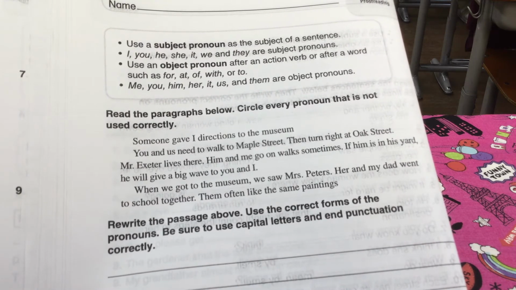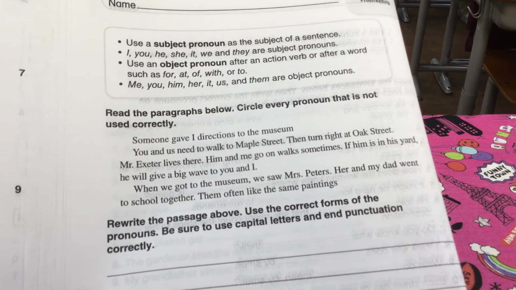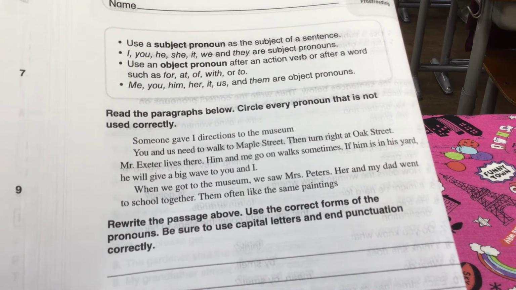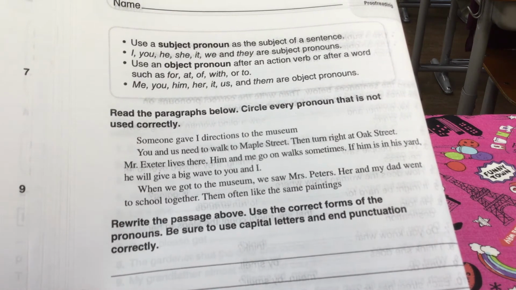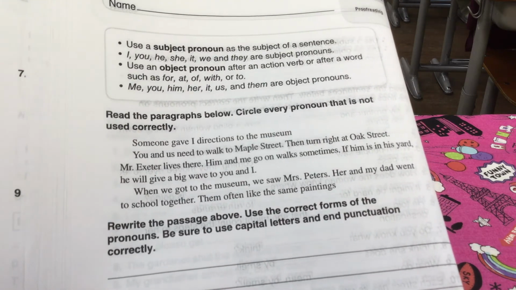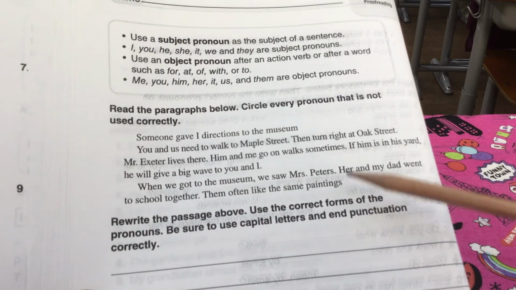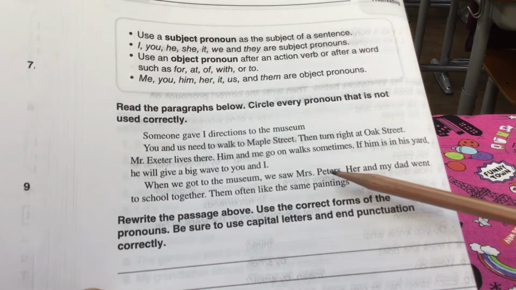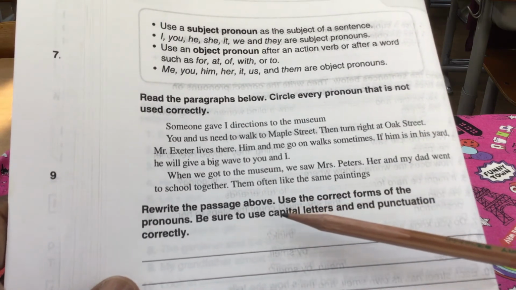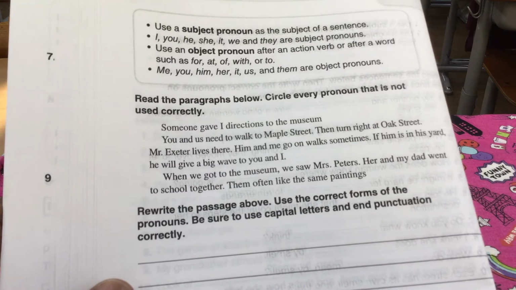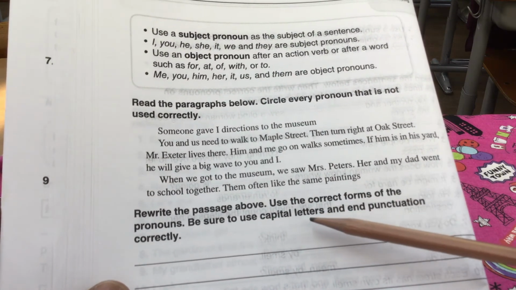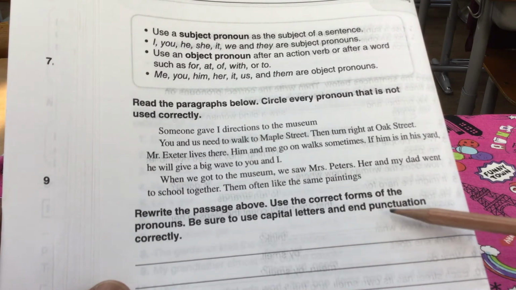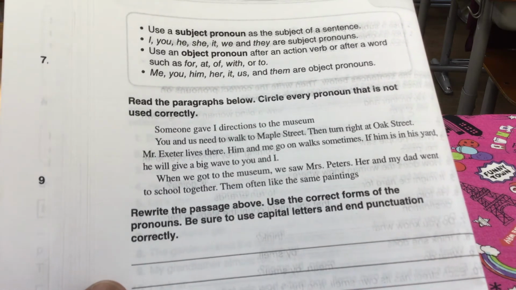When we got to the museum, we saw Mrs. Peters. Her and my dad went to school together. Them often like the same paintings. Wow, we have many mistakes here. So after you find all of the incorrect pronouns, the next part is rewrite the passage above. Use the correct forms of pronouns. Be sure to use capital letters and end punctuation correctly.